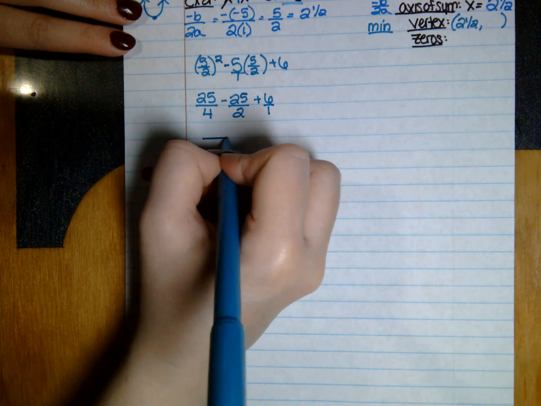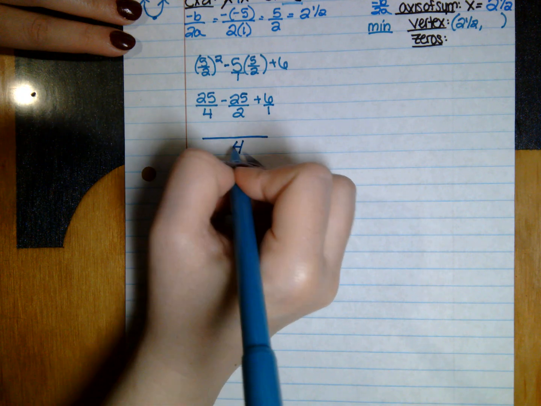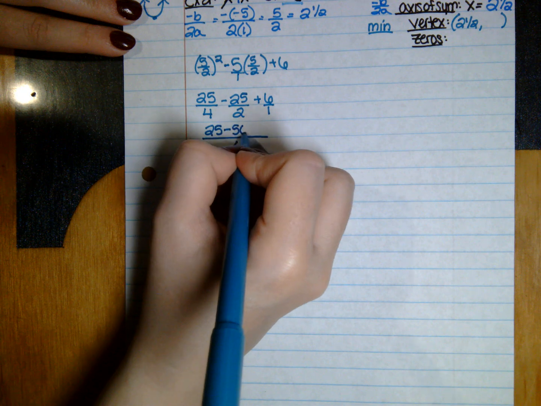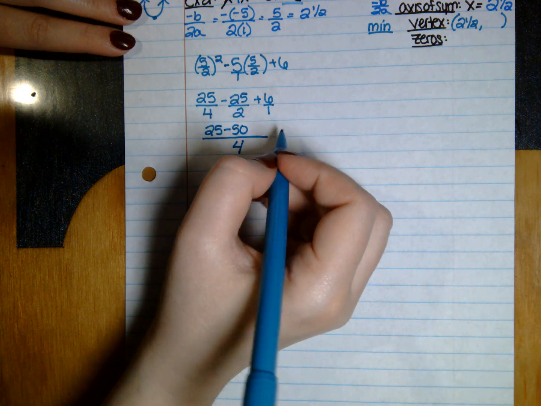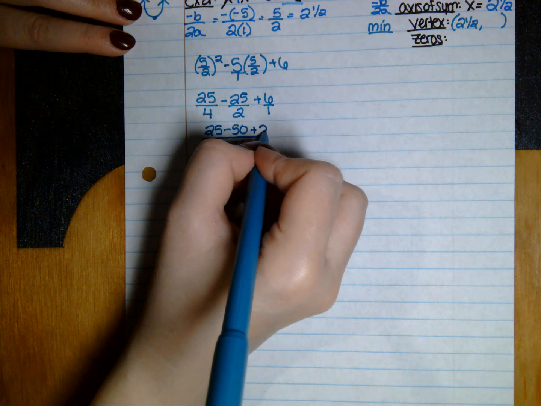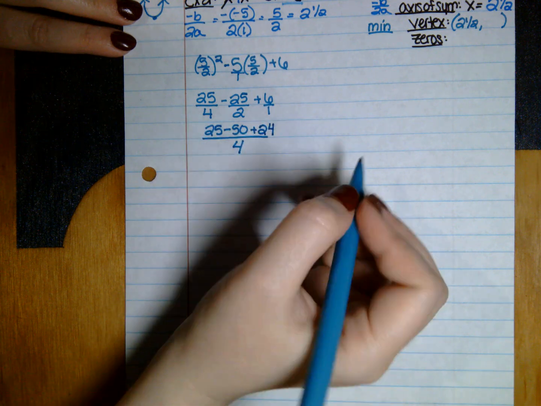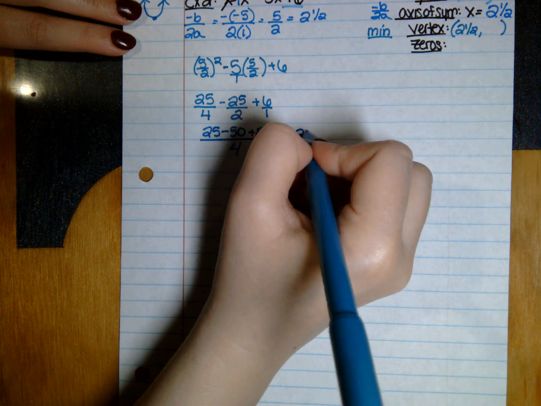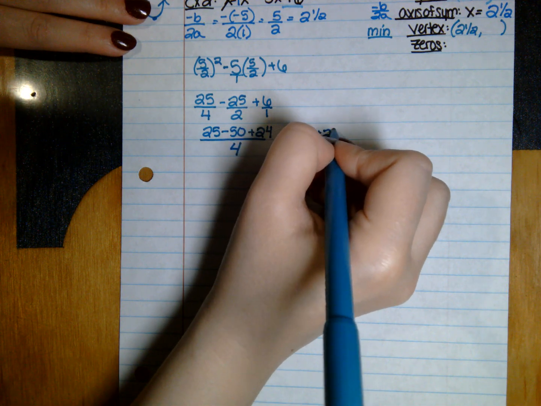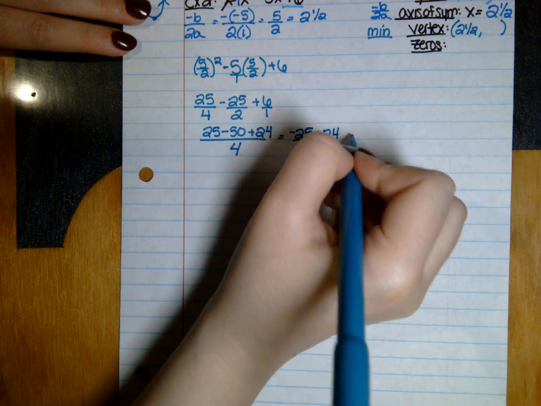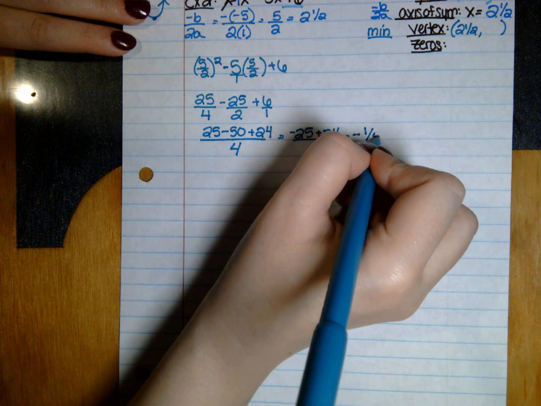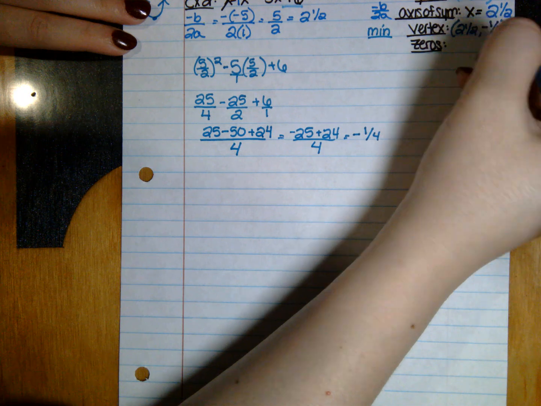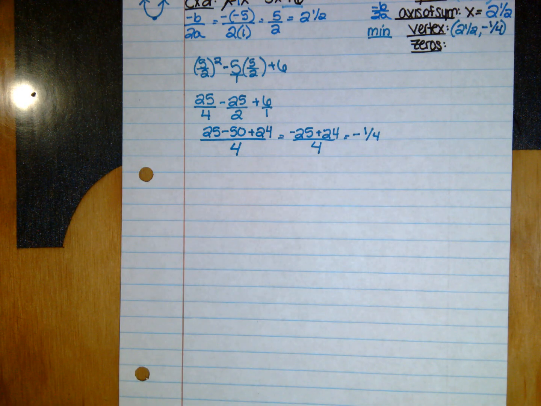Again, my common denominator is going to be a 4. Nothing changes to the first one. It's going to be a minus 50 because I'd have to multiply both pieces by 2. And it's going to be a plus 24. So when I do some math, I get negative 25 plus 24 over 4, which is going to give me a negative 1/4. So my y value is negative 1/4 for my vertex.